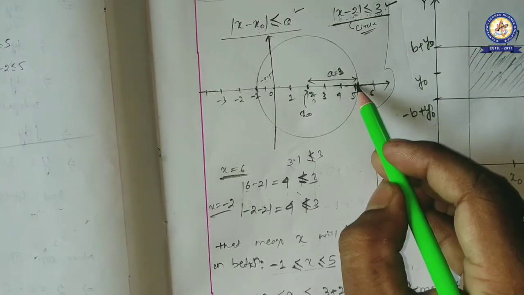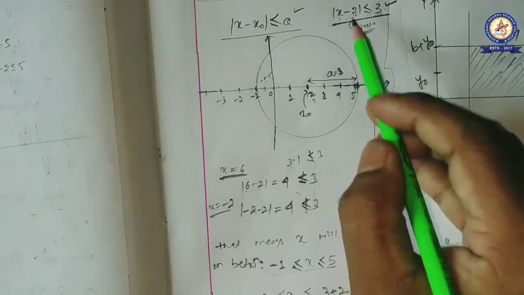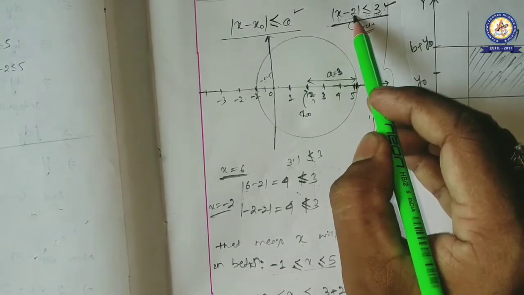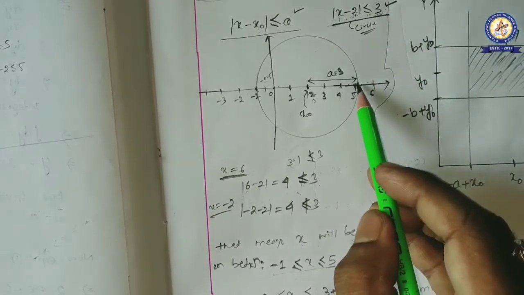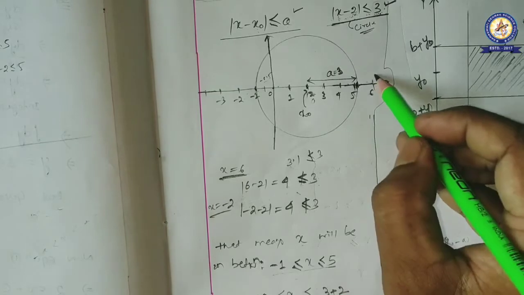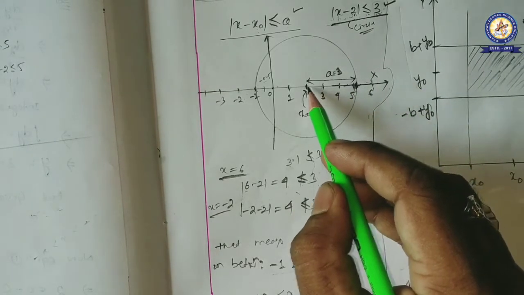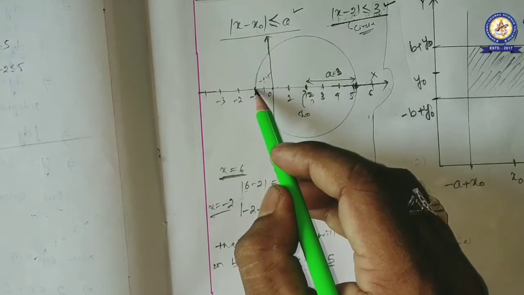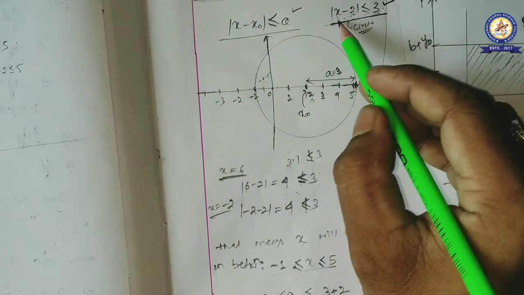Likewise, if I consider a point less than 5, suppose 4.5, then 4.5 minus 2 is 2.5, which is less than 3. That means points greater than 5 are not acceptable, but points less than 5 are acceptable down to minus 1. Points beyond minus 1 are not acceptable, as they do not satisfy this equation, right?